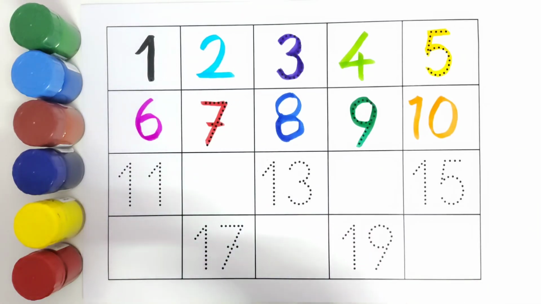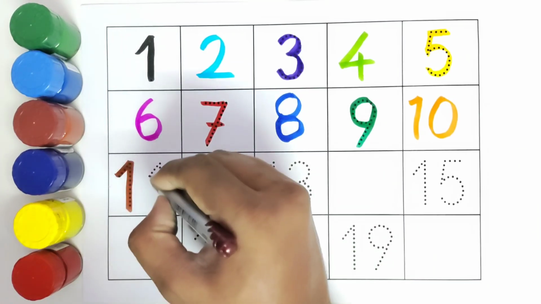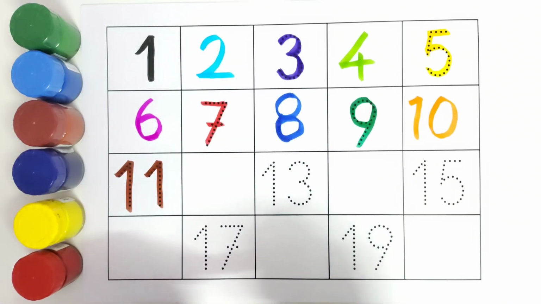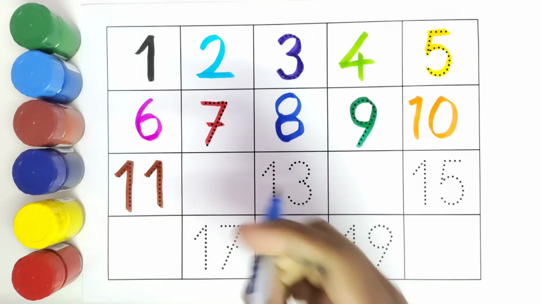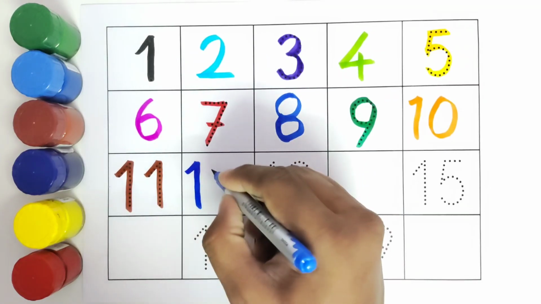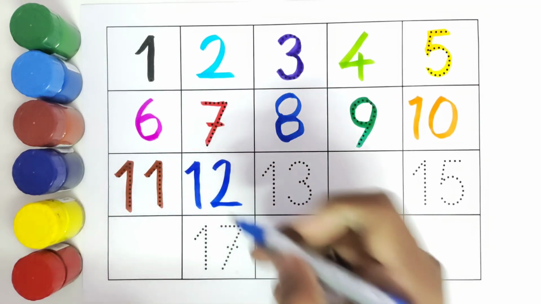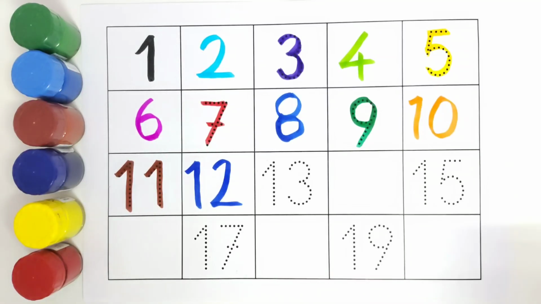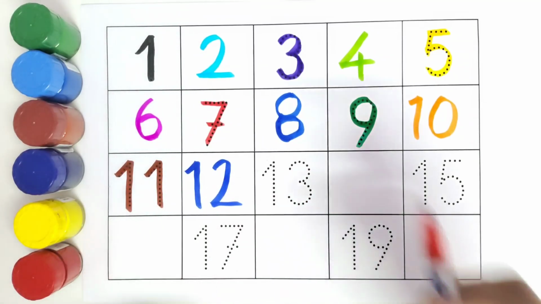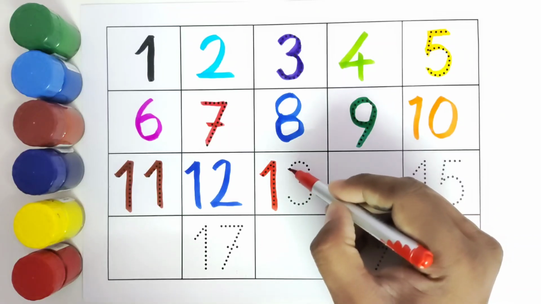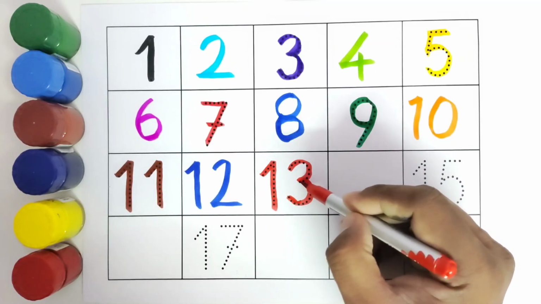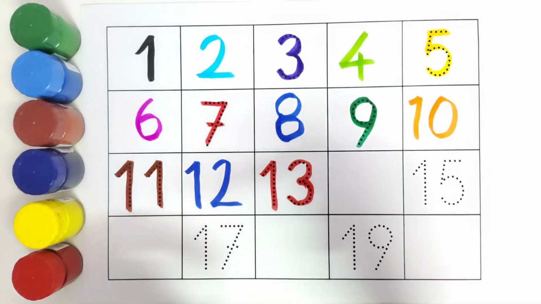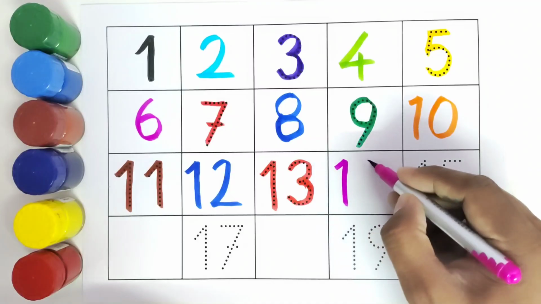What is this? 11. Number 11. What comes after 11? Number 12. We will write number 12 in this box. Number 12. What is this? 13. Number 13. What comes after 13? 14. Number 14.